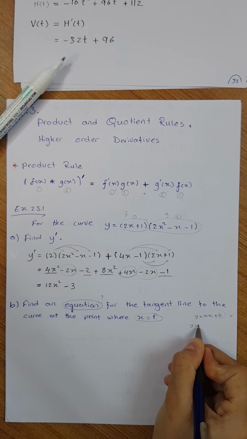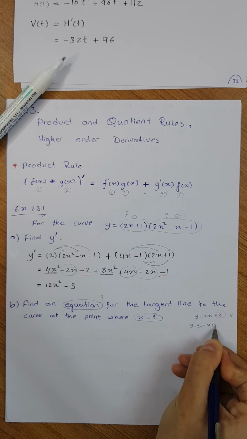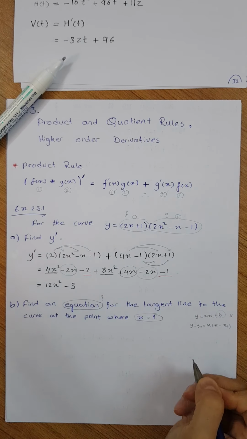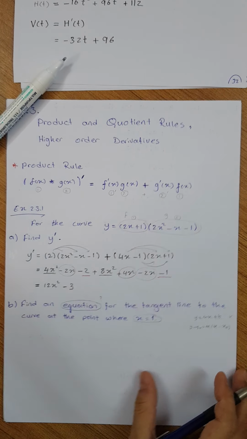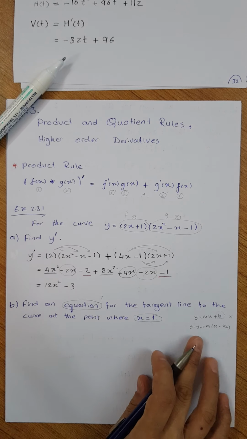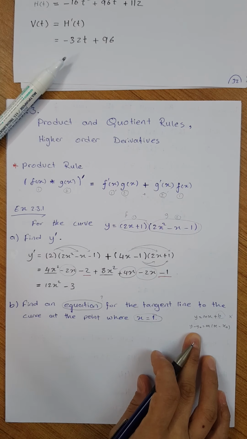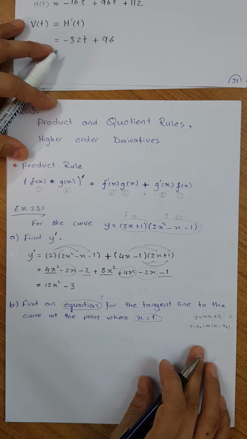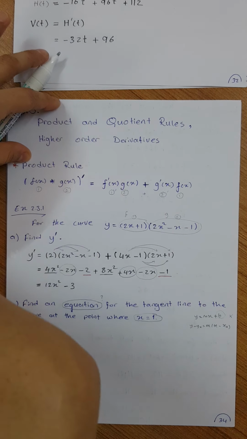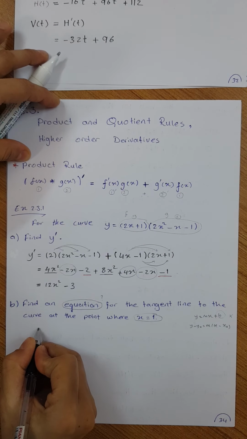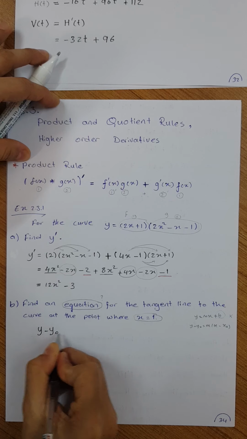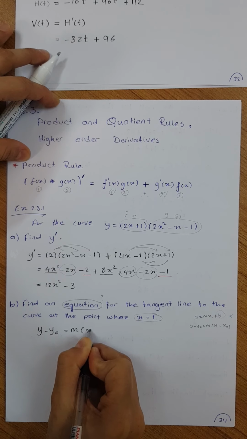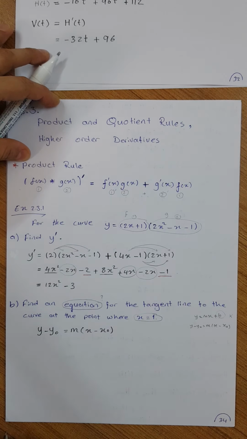That was y minus y naught is equal to m times x minus x naught. When I have a point and slope, then I can use that equation of a line to find the equation that's required from me. So the first thing that I will do is y minus y naught is equal to m times x minus x naught.